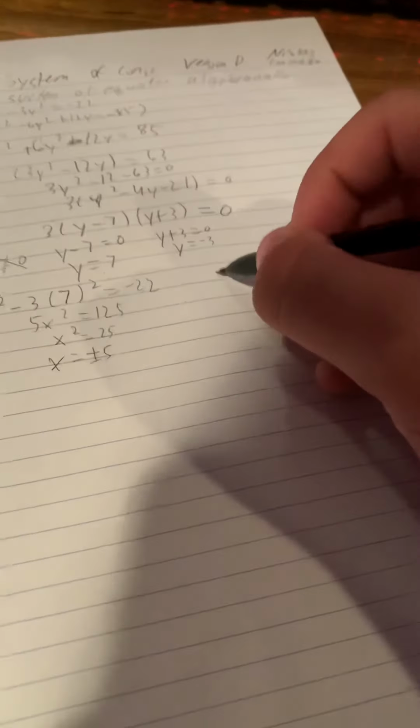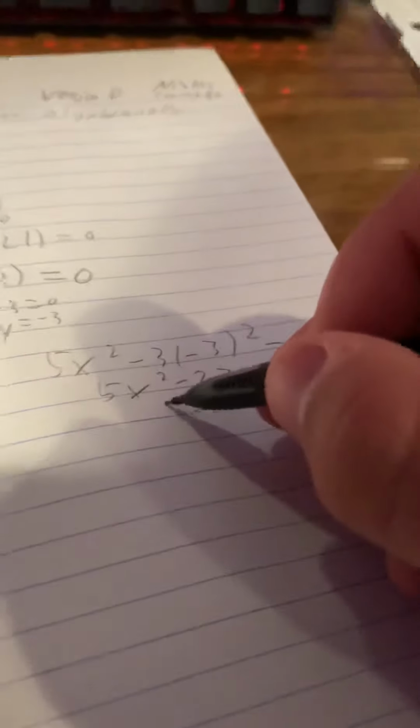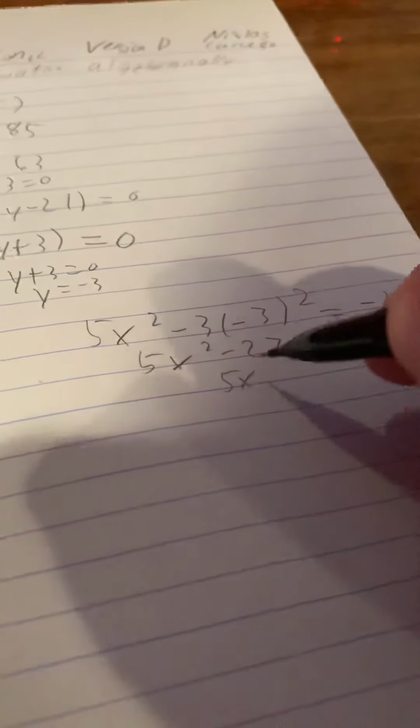Then you have to plug in the other side. So it's 3 times negative 3 times negative 3 squared equals negative 22. You got 5x squared minus 27 equals negative 22. Then you get 5x squared equals 5. X squared equals 1. And then it's x equals plus or minus 1.